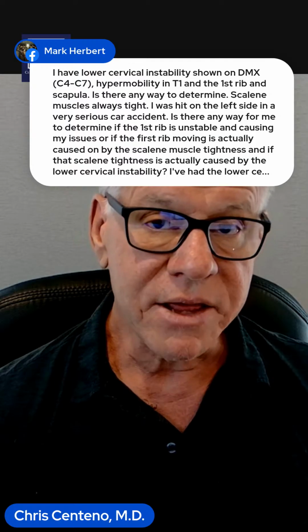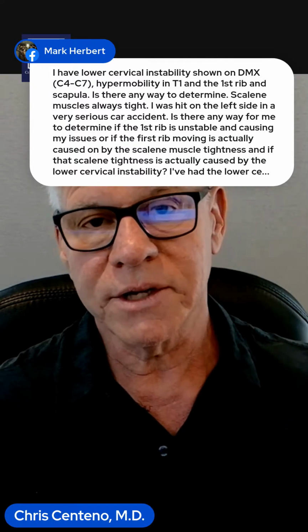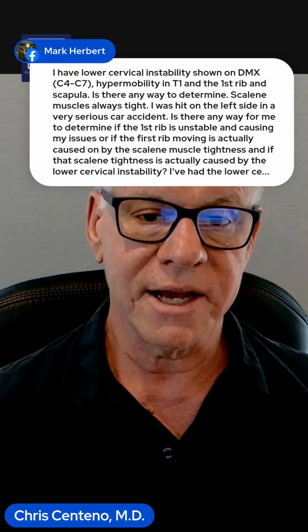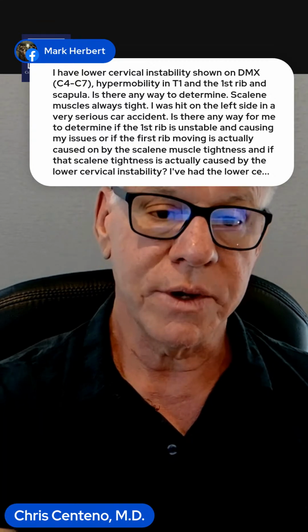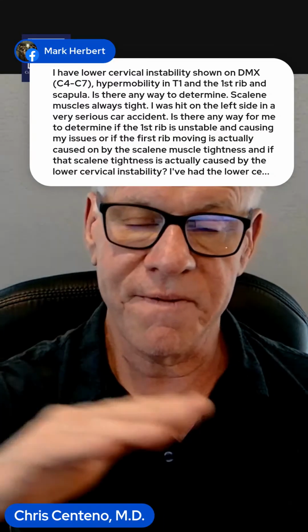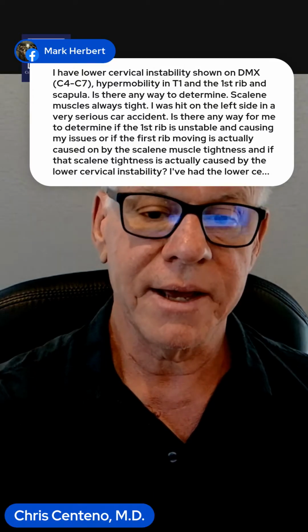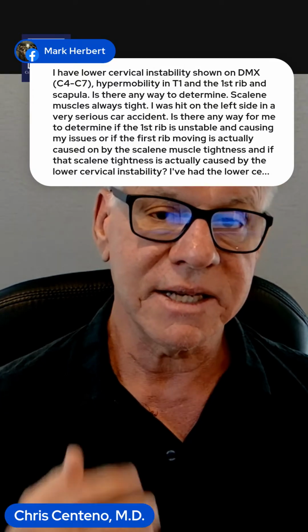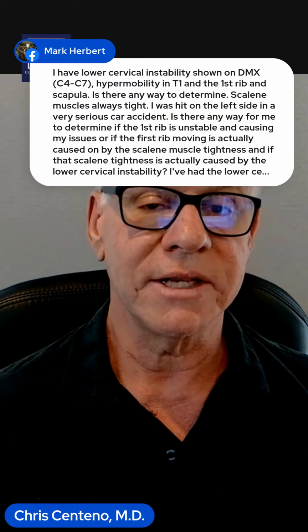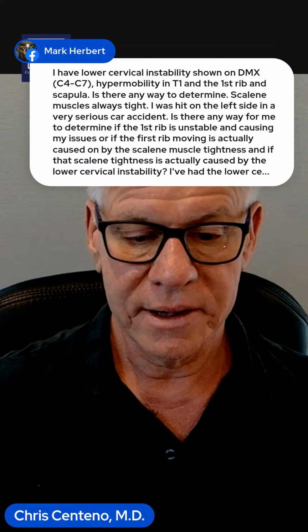Could be either, but just realize that kind of going backwards and treating it, if you couldn't treat it conservatively with physical therapy, chiropractic manipulation, then you would try to tighten down those ligaments that hold the rib as well as the rib fascia in order to try to get better stability. But if you've got chronic tightness in the scalenes yanking on that rib, and if that's coming from the lower cervical instability, then you've got to treat that lower cervical instability as well.